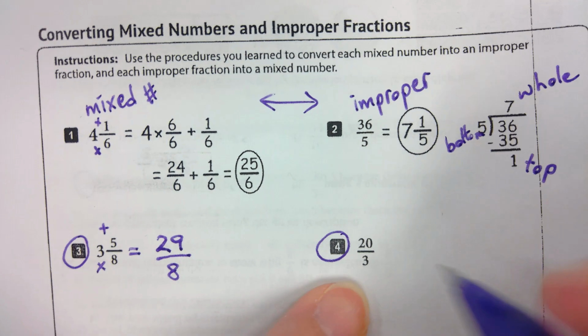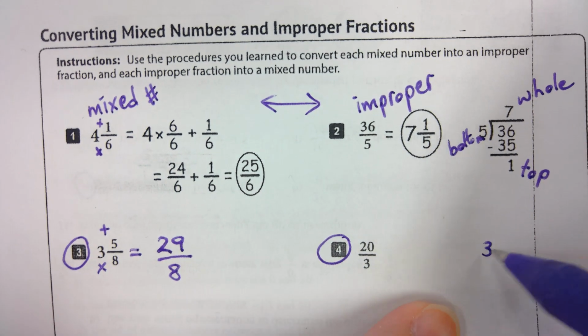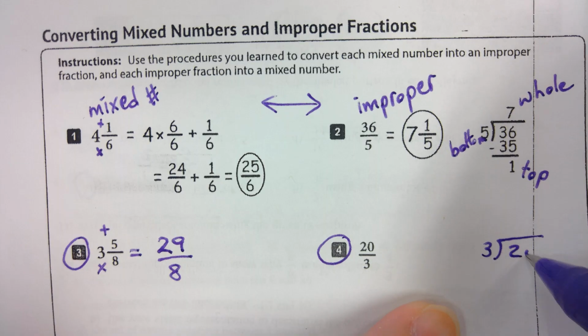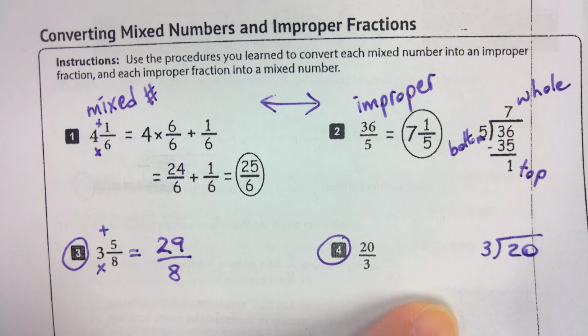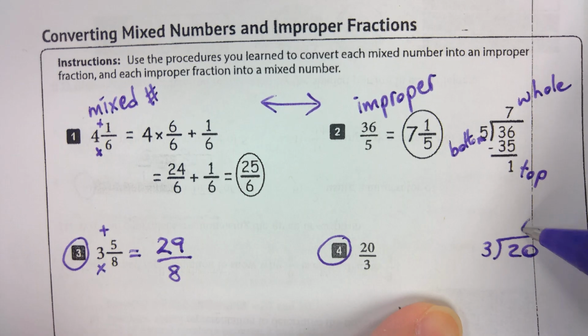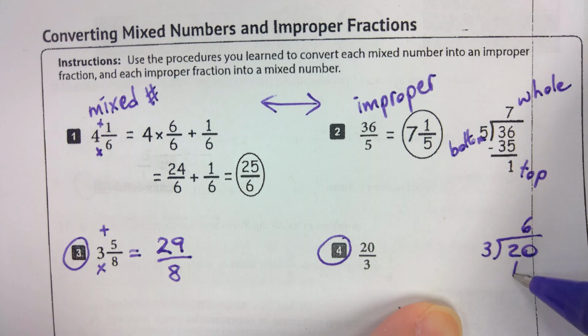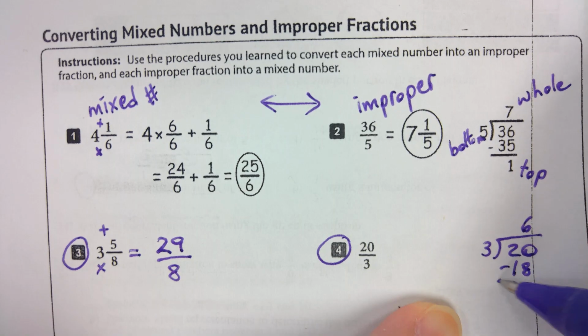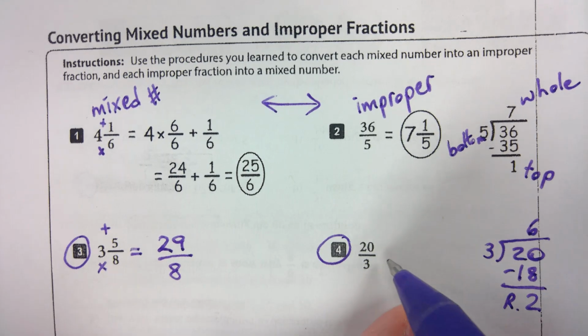So let's try this one. Doing long division, 3 goes into 20 how many times? Margaret? 6 times. Okay, so 6 times 3 is 18 with a remainder of 2. So what's my mixed fraction?